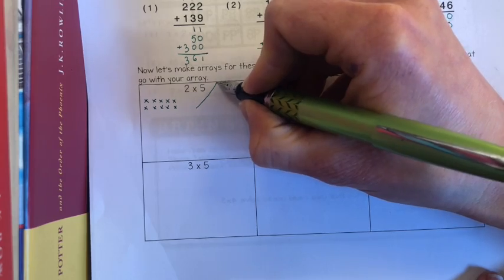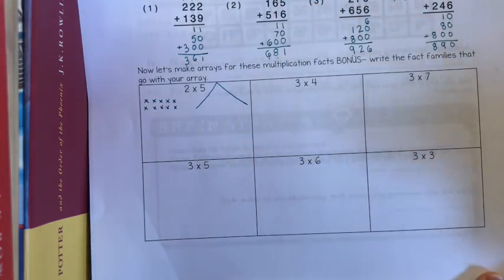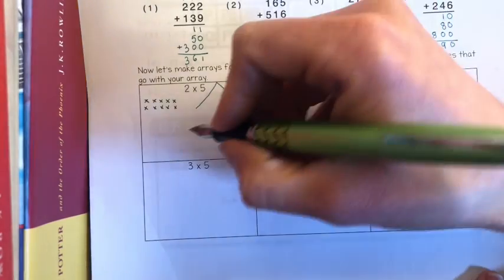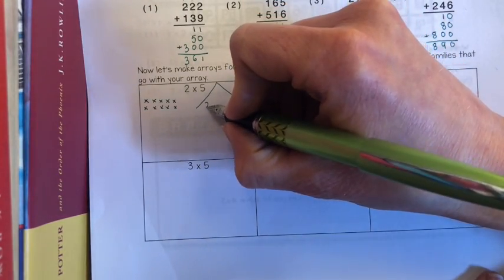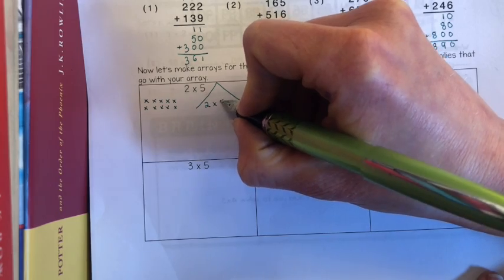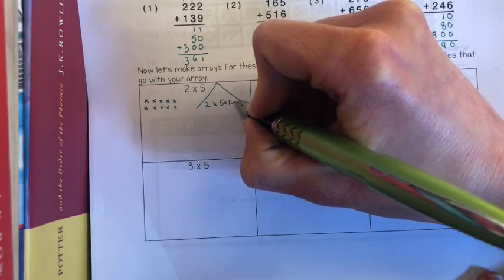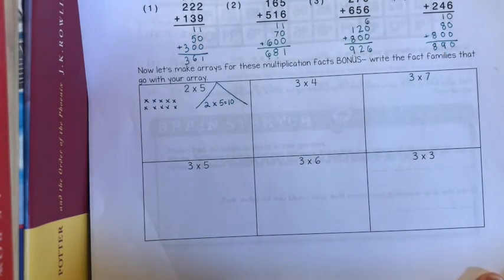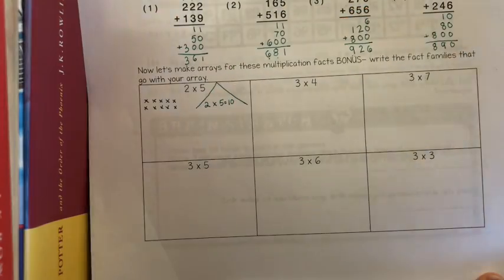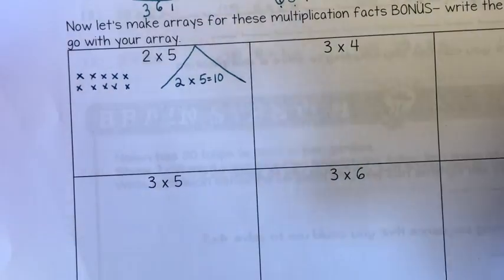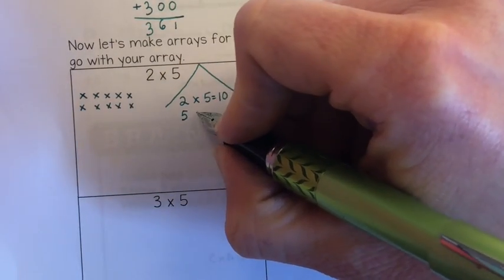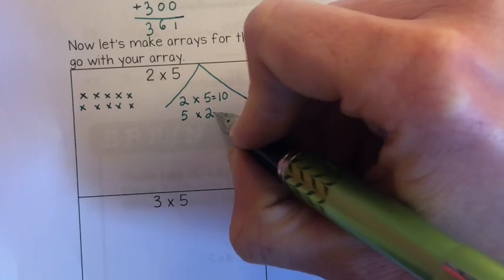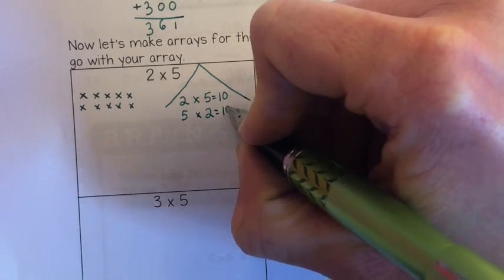If you tuned in for my arrays and fact family bonus video, maybe you already know my spiel on this, but that's okay. So my multiplication is going to go up top. 2 times 5 is 10. And remember, commutative property of multiplication. If 2 times 5 is 10, I'm just going to zoom in because my writing's pretty small here. If 2 times 5 is 10, then 5 times 2 is also 10.